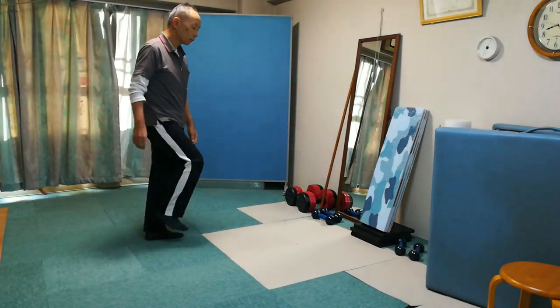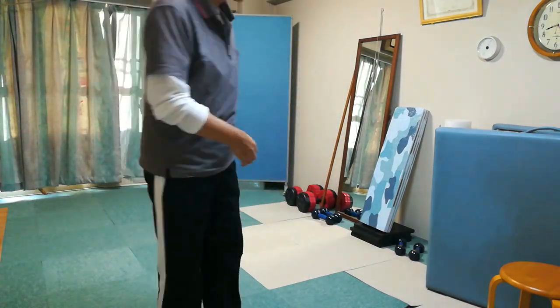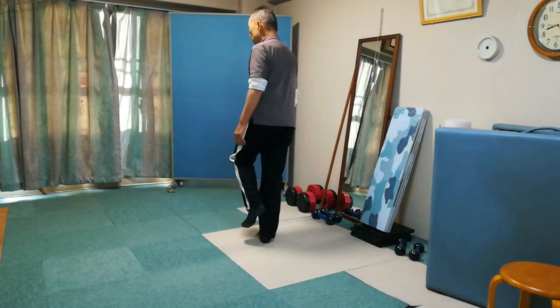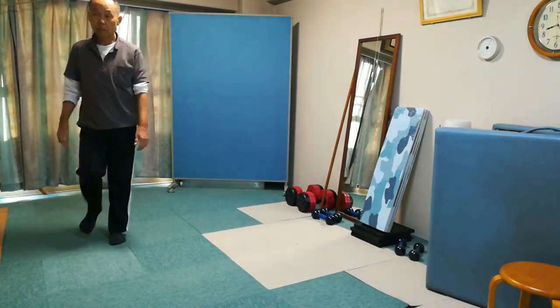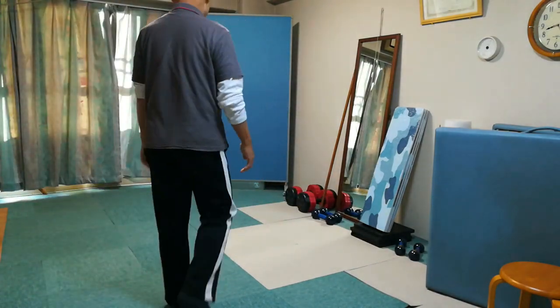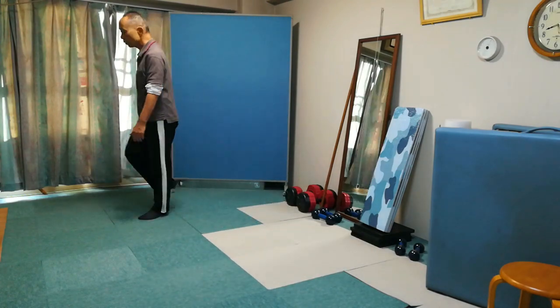Try to walk with the hip backward as you lift the leg. As you lift the knee, take the hip backward. When you lift the left knee, take the left hip backward. When you lift the right knee, take the right hip backward.